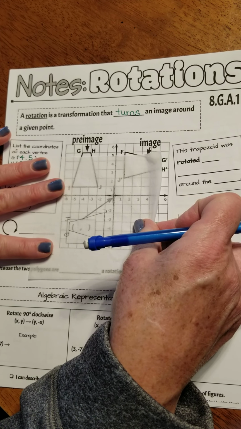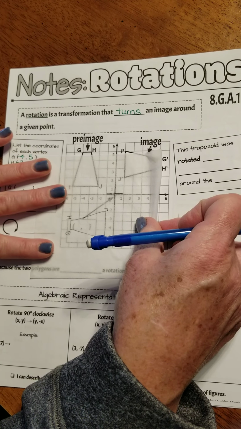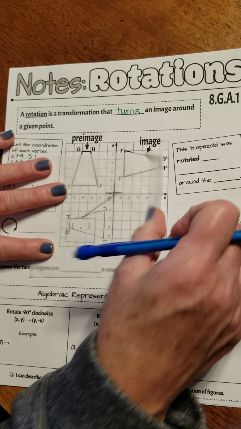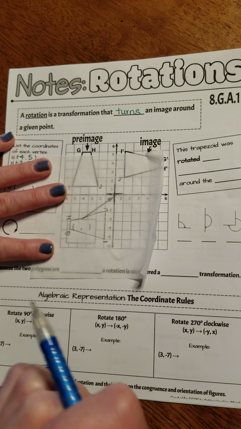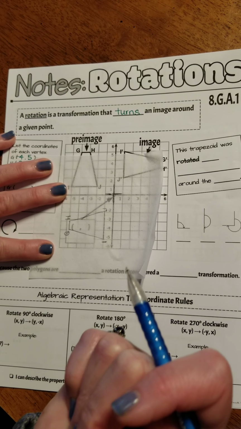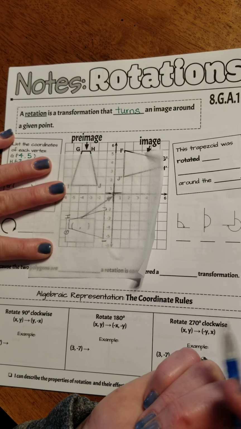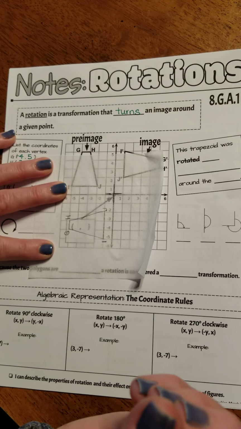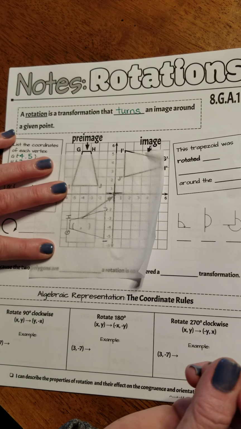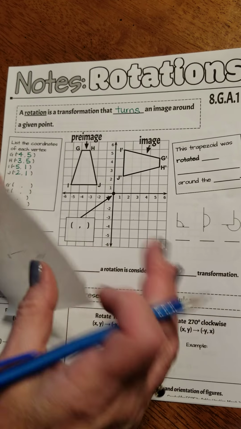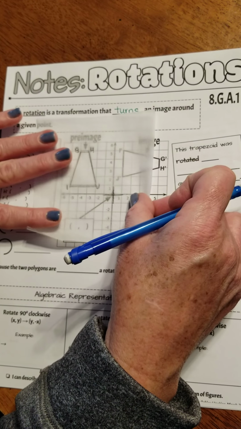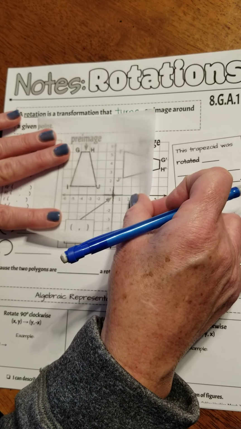Okay, so it's important that you first of all, turn in the right direction, or in the direction that it states, or you specify when you're describing it the direction that you're going, as well as the number of degrees. How far are you turning it?